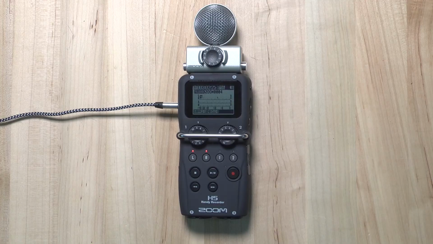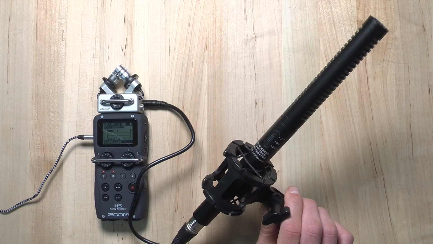The condenser shotgun mic XM55 is usually used for field recordings, especially if you want to record voices in video reports. It is then often directly connected with a camera via an XLR 3-pin cable.